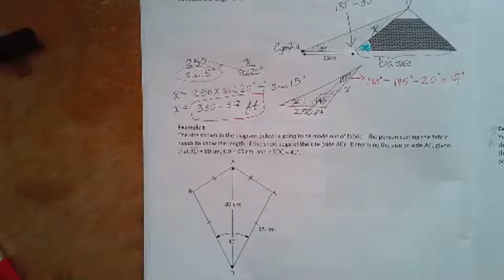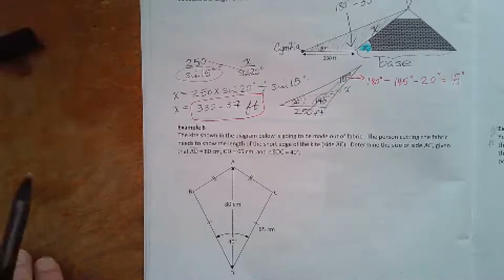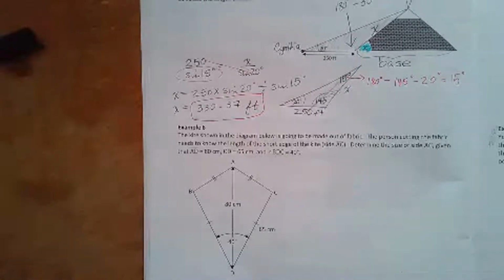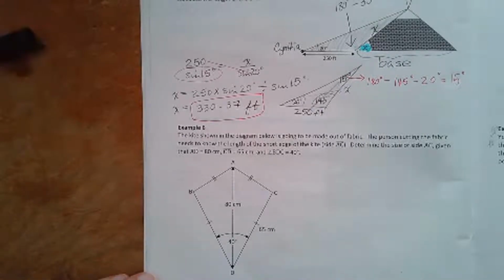All right, so that was a very complex example. You can see how the level of difficulty is getting greater and greater as we move through this unit. Let's try example 6.